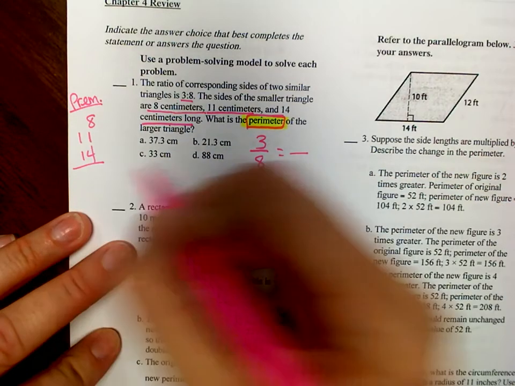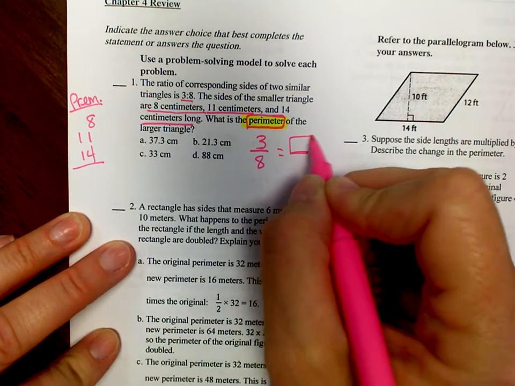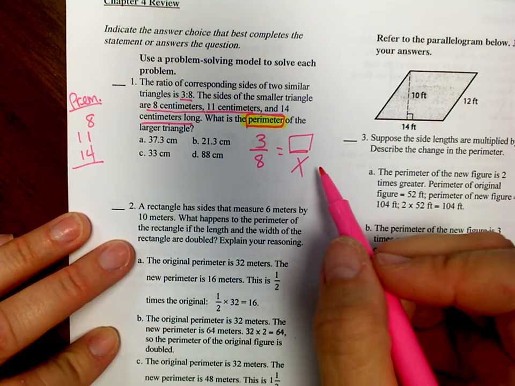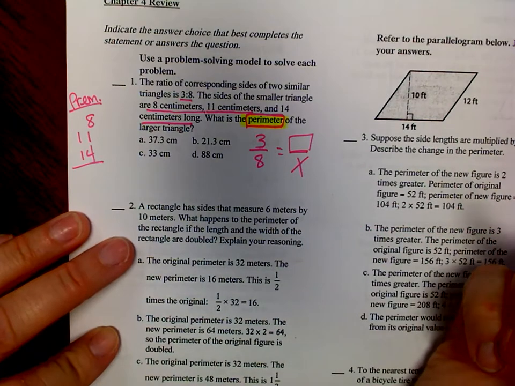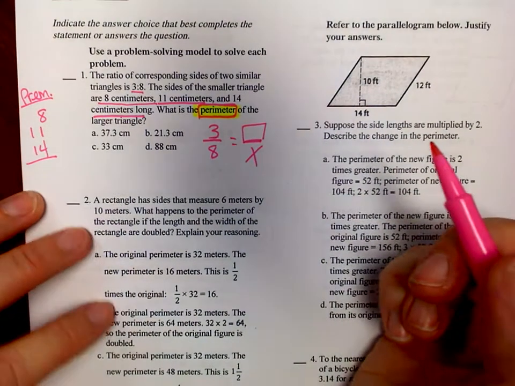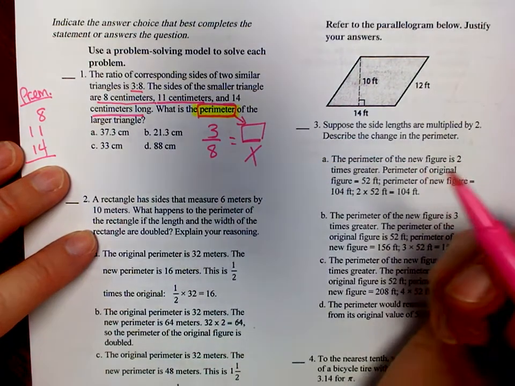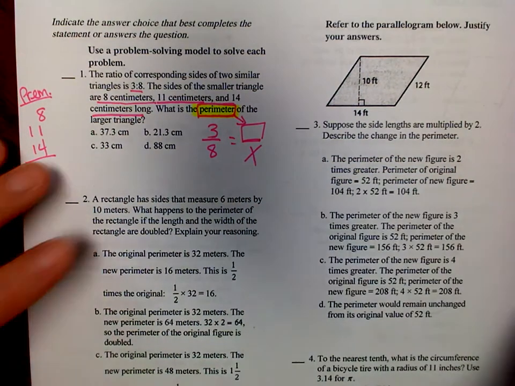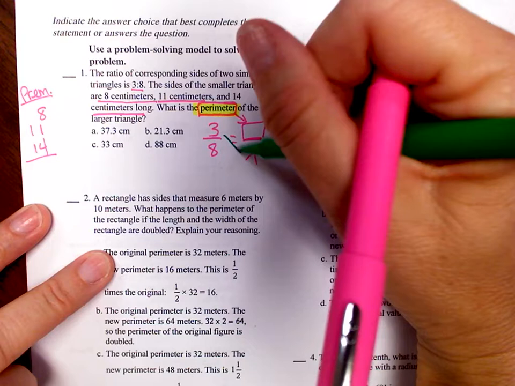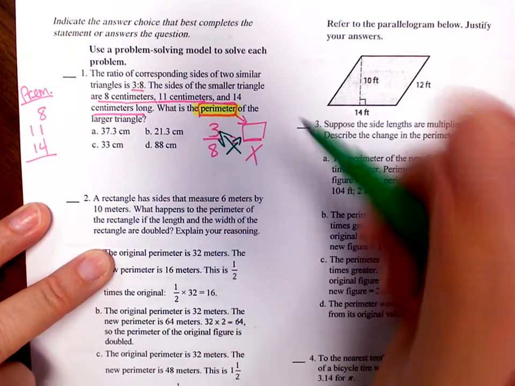When you add that up, put it on top, right here, and you're going to find x. So add it up, find the perimeter. Perimeter goes there, and then do your cross product. Solve for x.